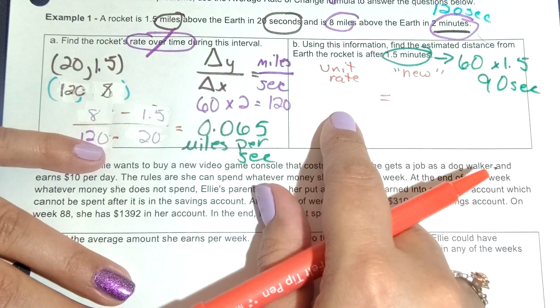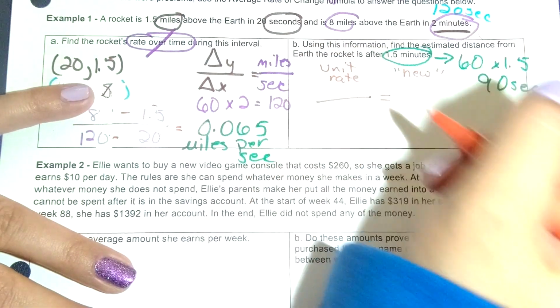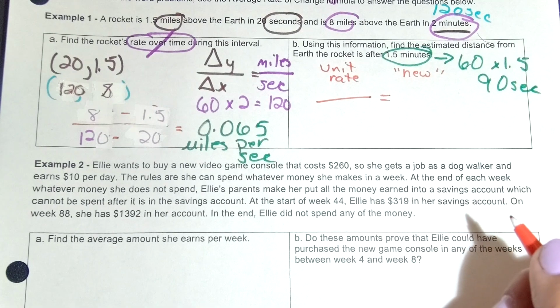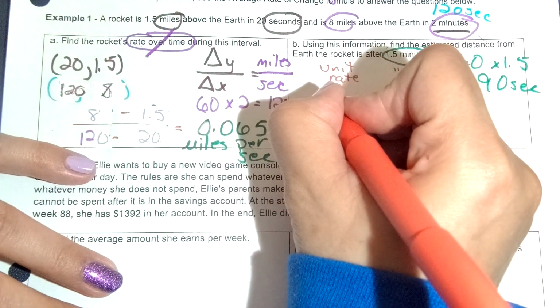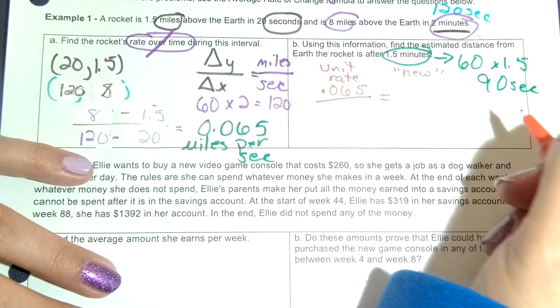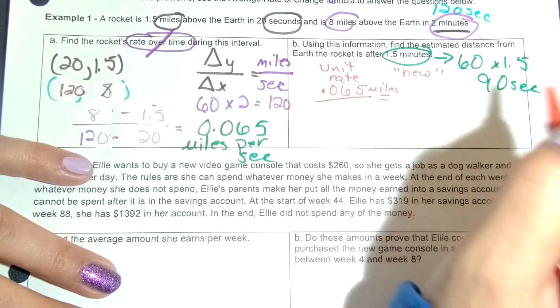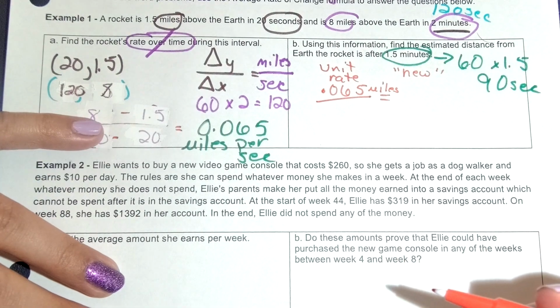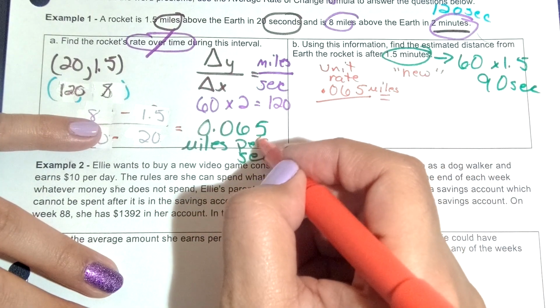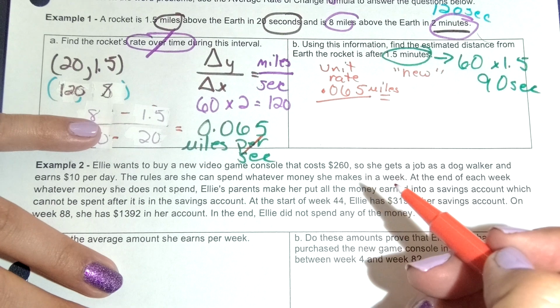Okay, so on the left side, I need to create a fraction. What goes in the numerator? 0.065 what? Ooh, not miles per second. Just miles. Because remember, this word per gives me a what? Fraction.